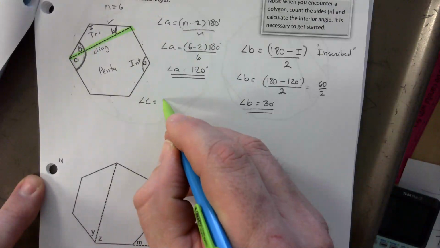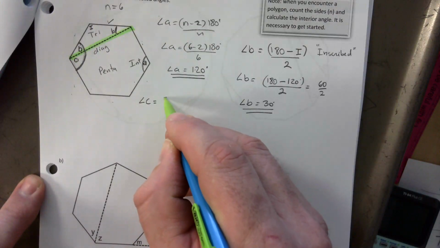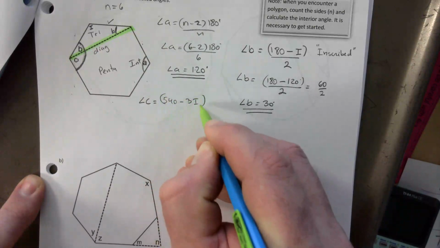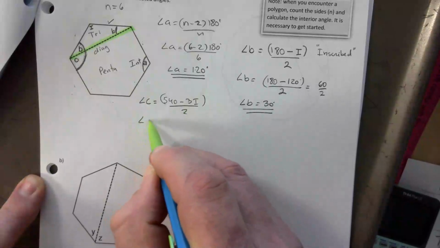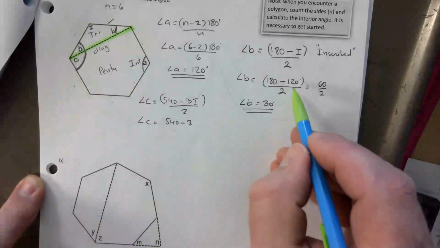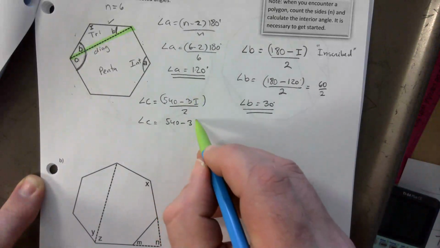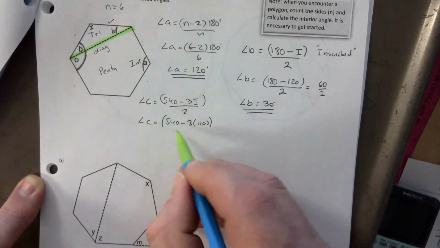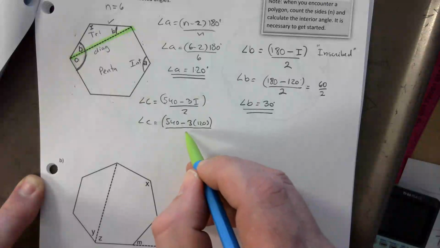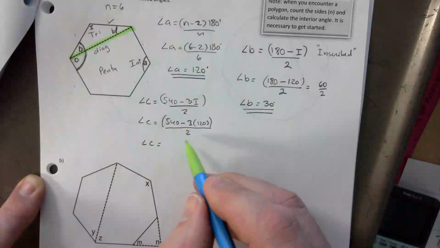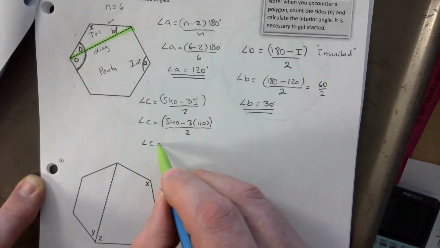Let's go with pentagon. So we have 540 minus 3 i's divided by 2. It's 540 minus 3 times 120, right? Lots of brackets, right? Probably gives you a killer emoji if you type this into wherever you're texting, right?